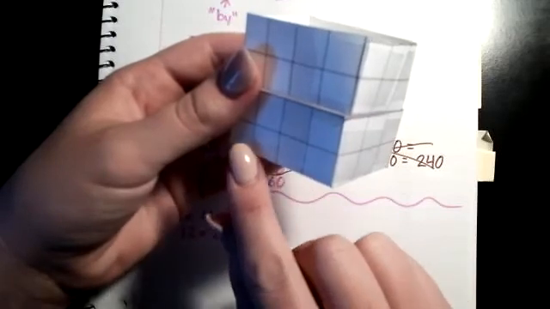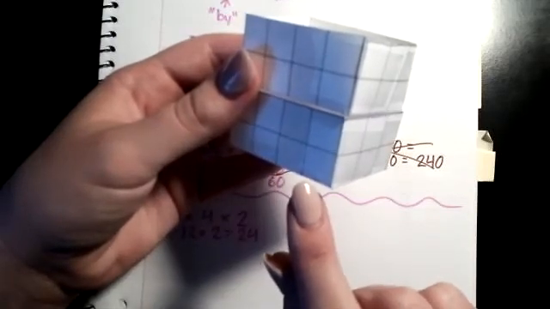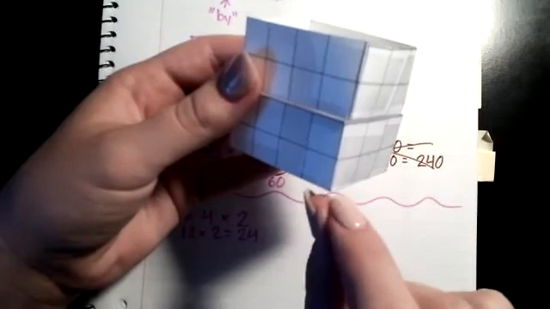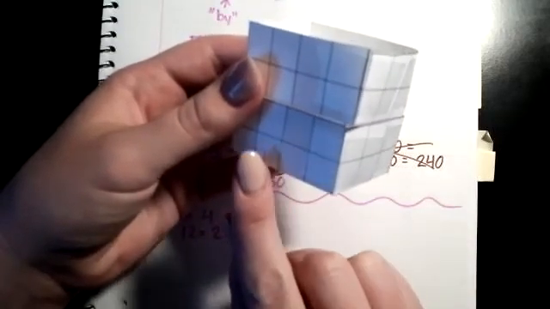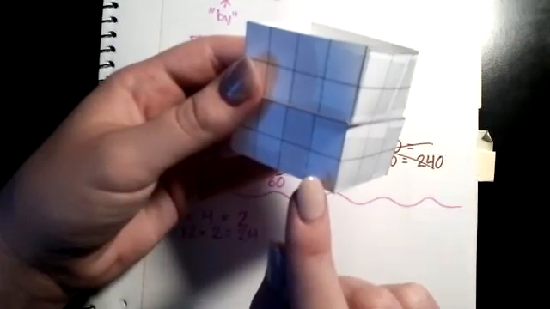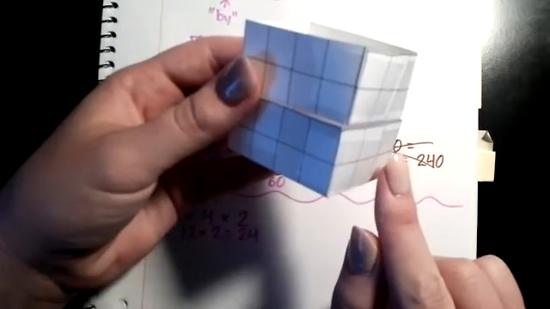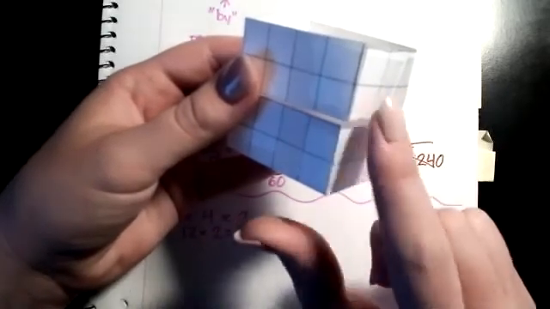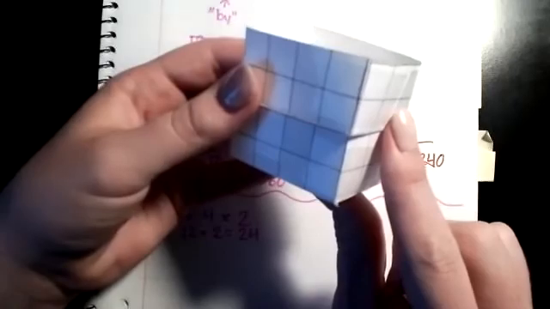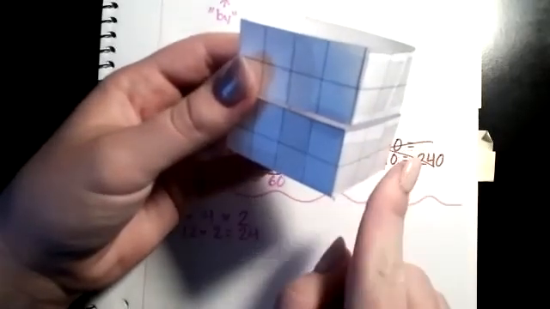Look at what just happened to my box. My 4 dimension down here did not change. I didn't suddenly have 8 coming out this way. I still have 4, right? This number is still the same. My 3 side did not change. It's still 3. There's not suddenly 6 sticking out on this side.